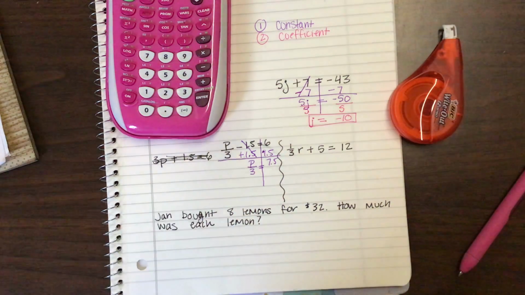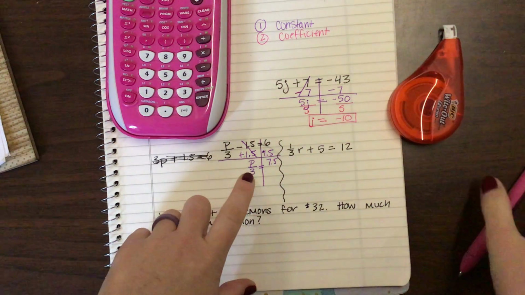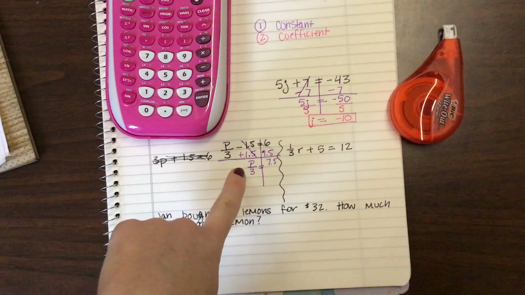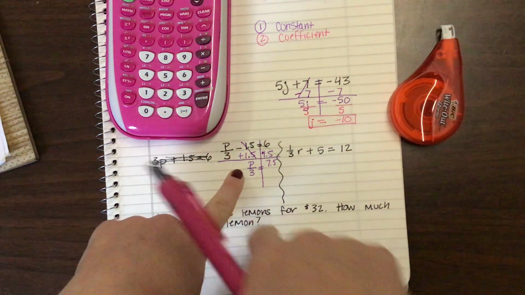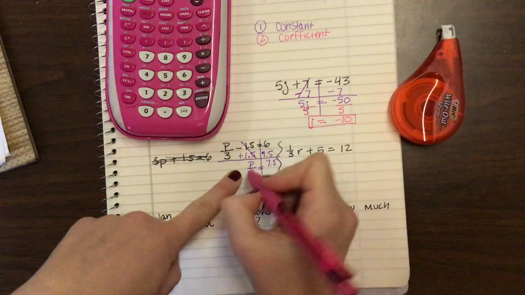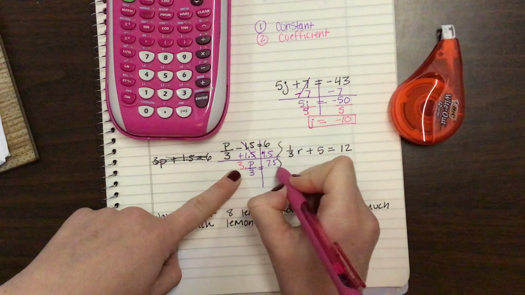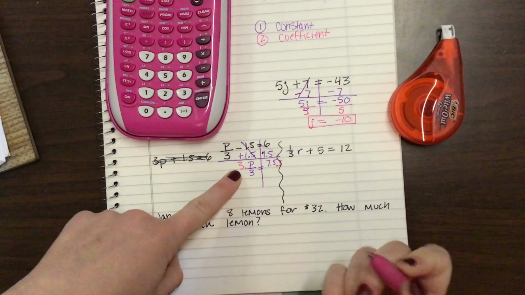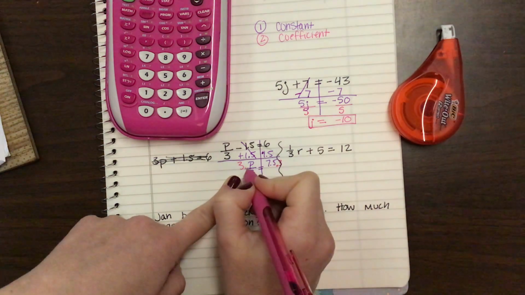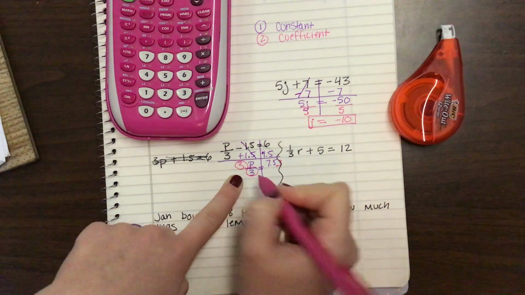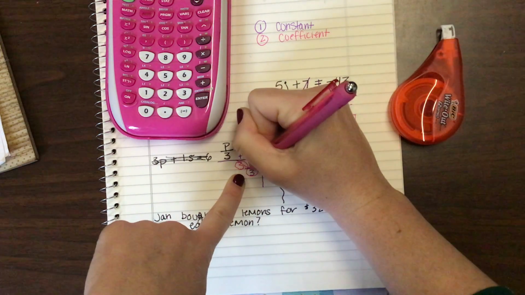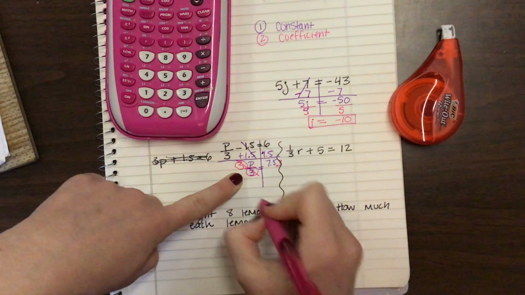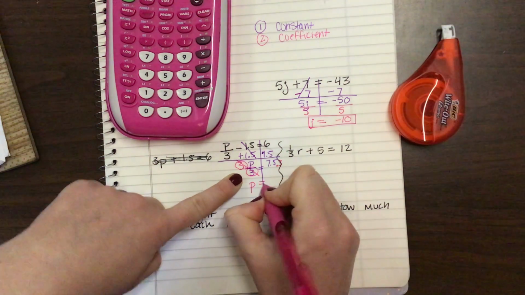Okay? So now I have p over 3. This means division. I'm going to undo my coefficient of dividing by 3 by doing the opposite, which is multiplying by 3 on both sides. Since I'm both multiplying and dividing by 3, those are opposites, so they cancel each other out, and I'm left with p.